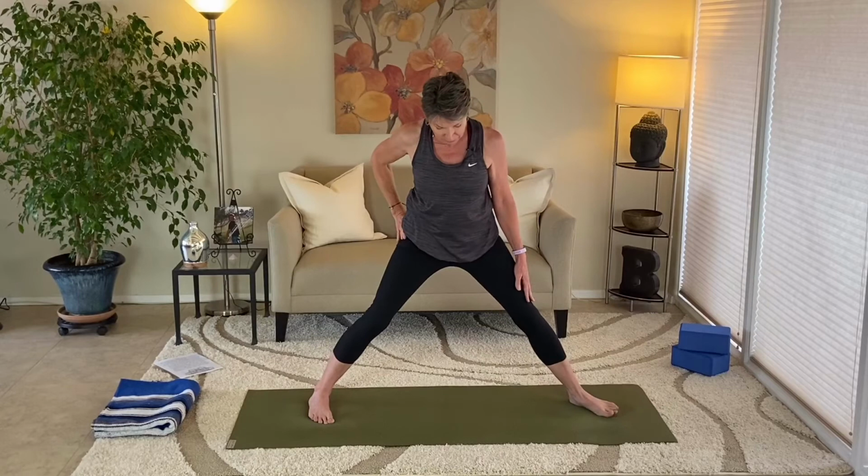Left leg straightens. Let's parallel the feet. Keep the feet wide. Feet are parallel. We're going to go into a wide leg forward fold. We're going to take that forward fold into a wide leg downward dog with some breath, with some movement. So we're hinging from the hips. We keep our spine long, our neck long.